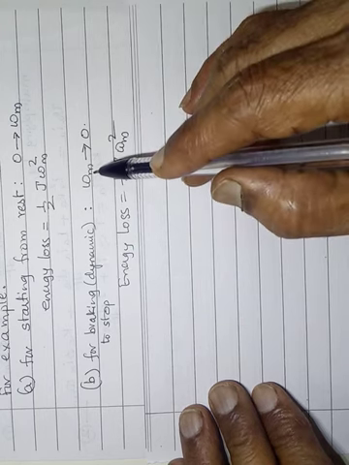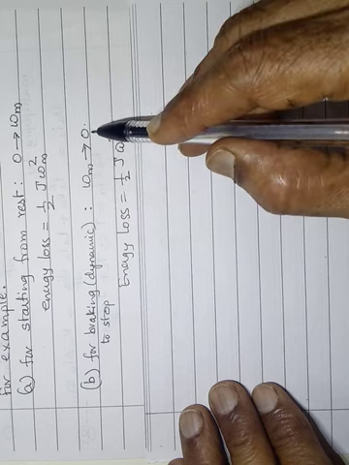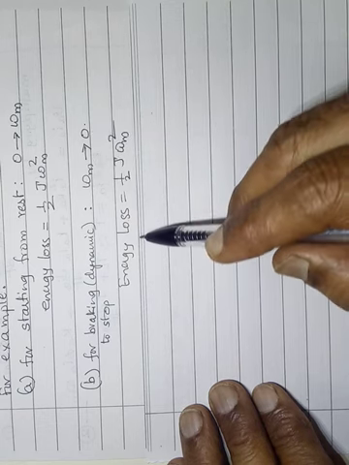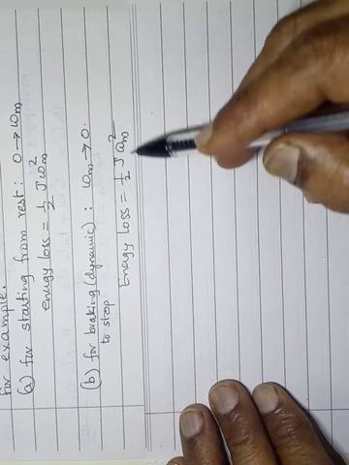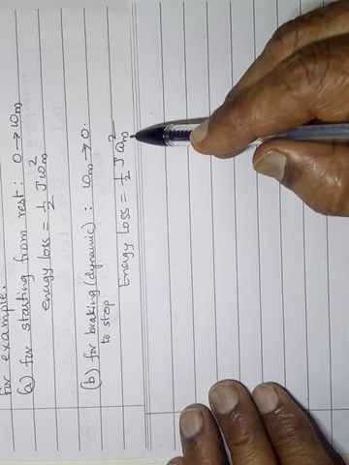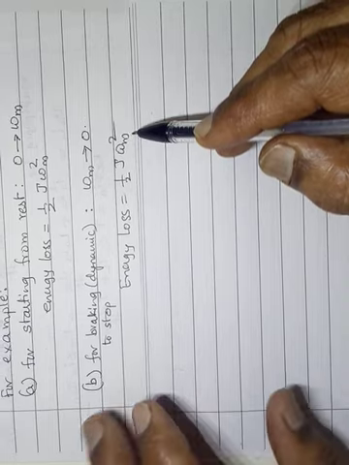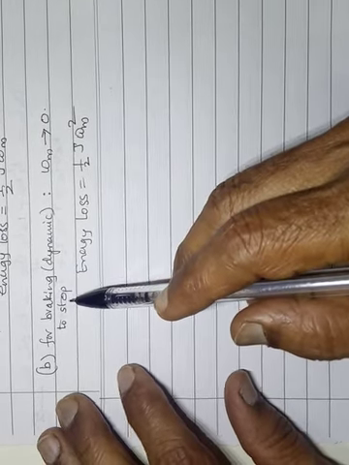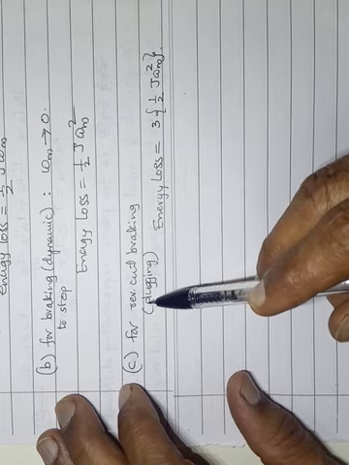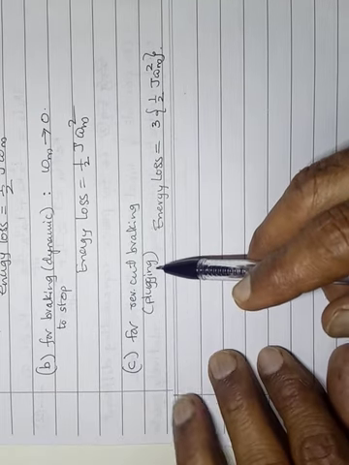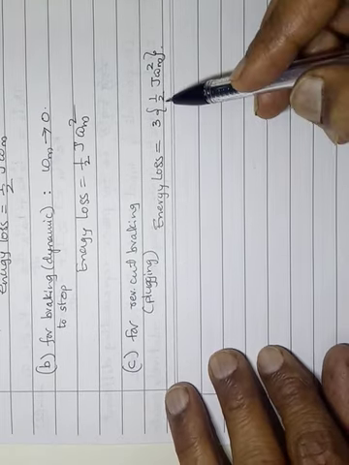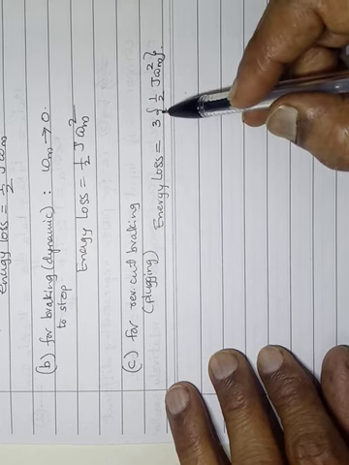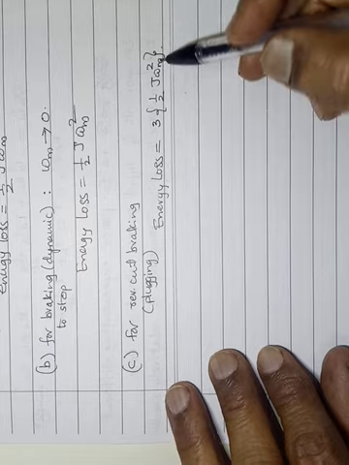The speed is brought from the rated value to 0, it is stopped, then we get the total energy loss as 1 by 2 J omega m square. Whereas if we consider another type of braking, plugging or reverse current braking, then the energy loss is more than this. It is 3 by 2 J omega m square.